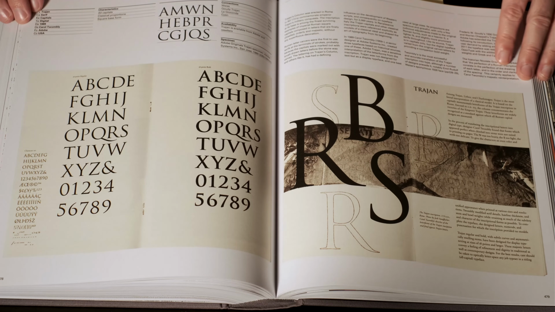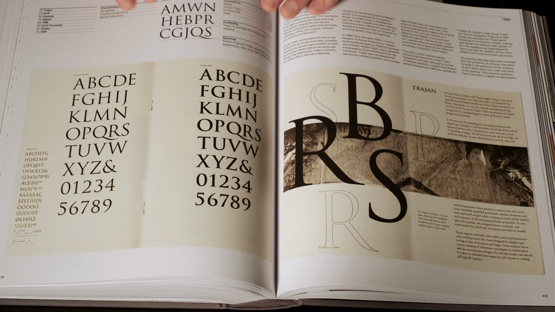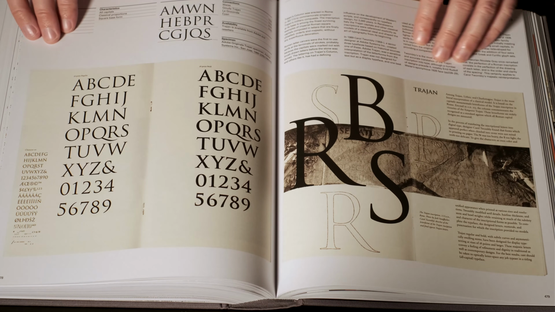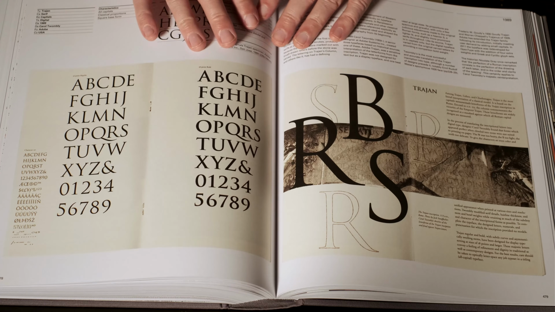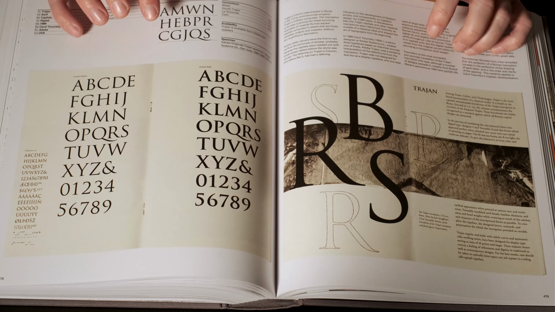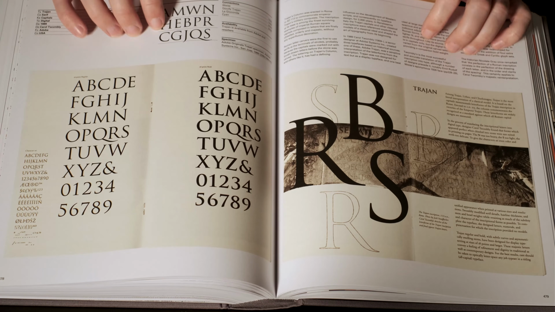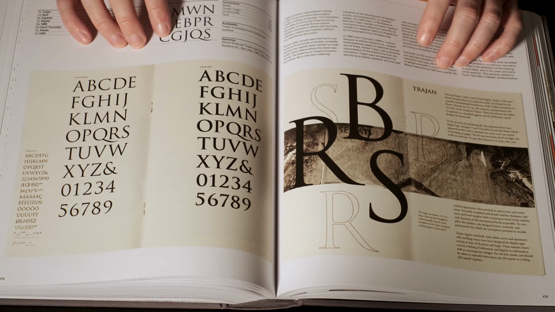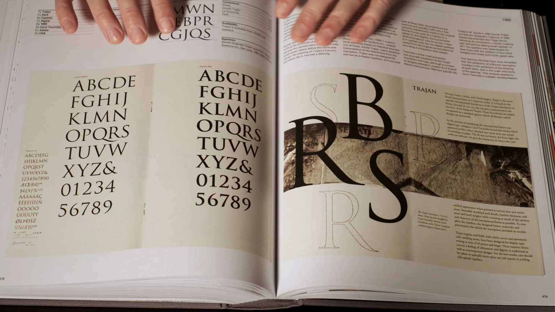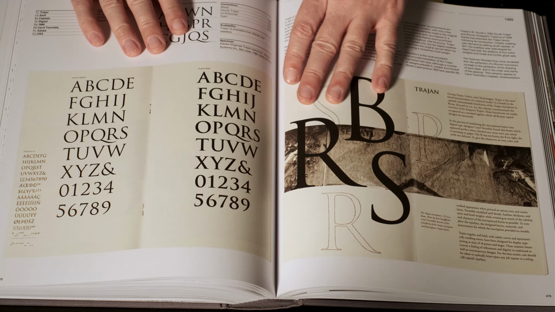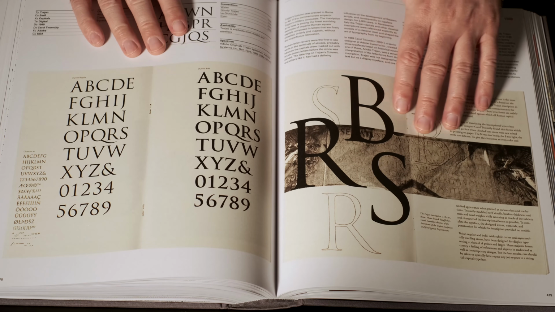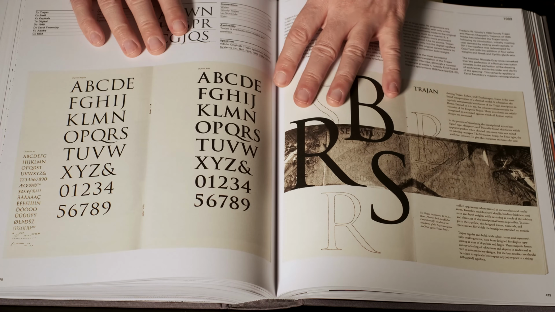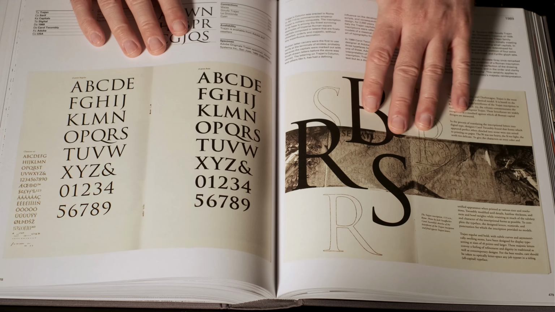We have Trajan, maybe Trajan, I don't actually know. But this is a font that is directly based off of letters carved into Roman structures, and specifically Trajan's column, which was built to celebrate the emperor's victory in war.